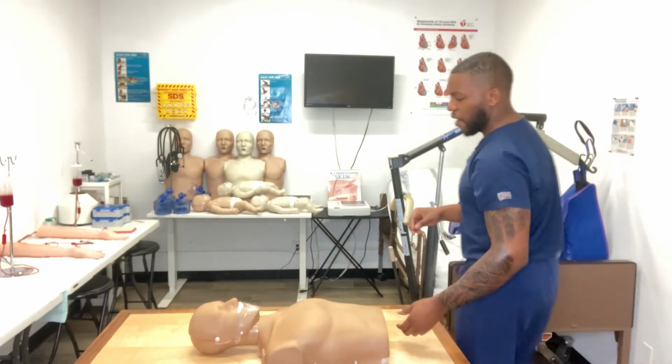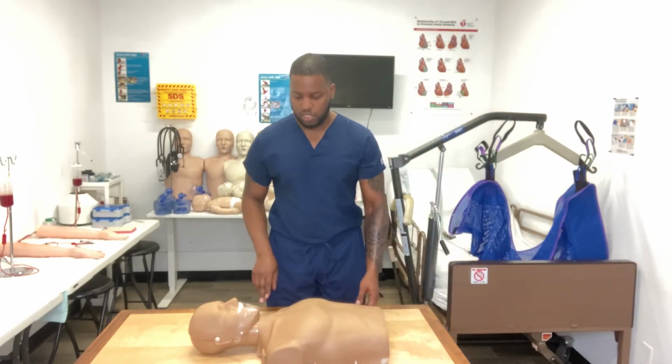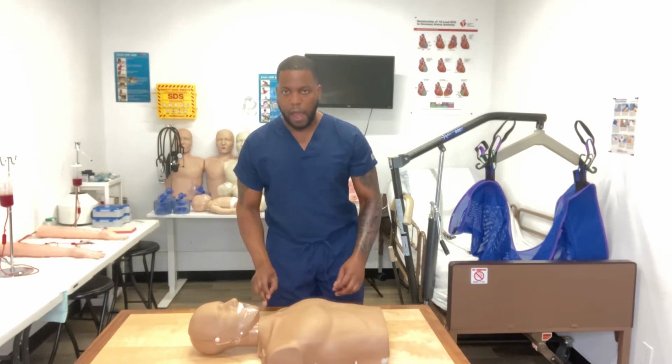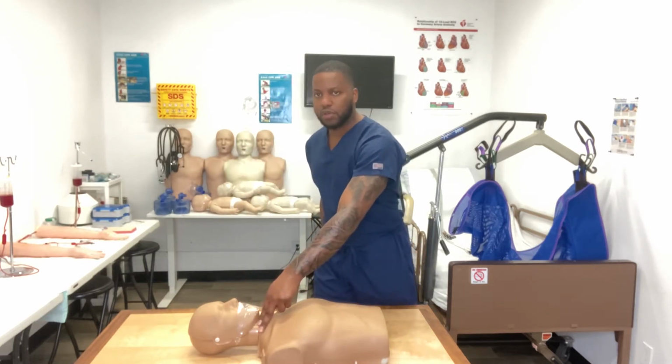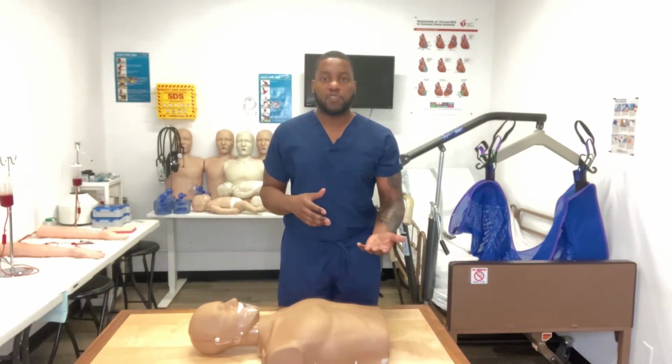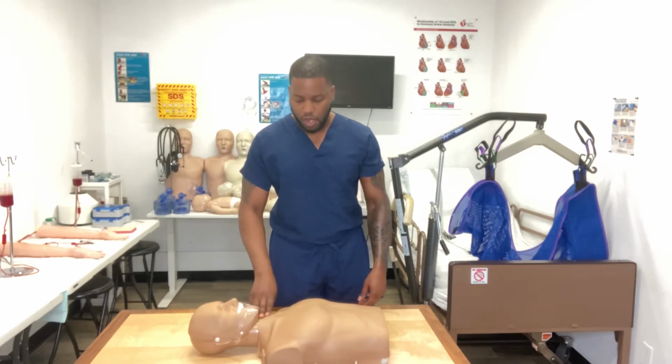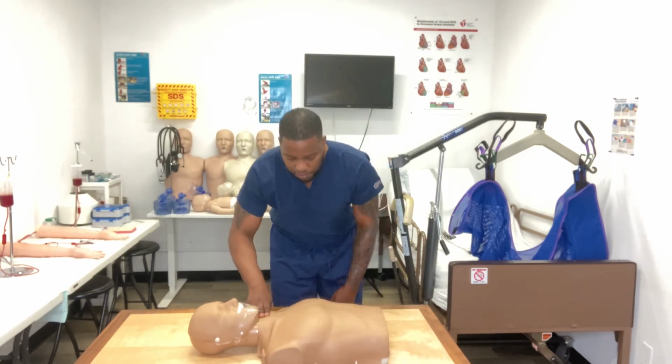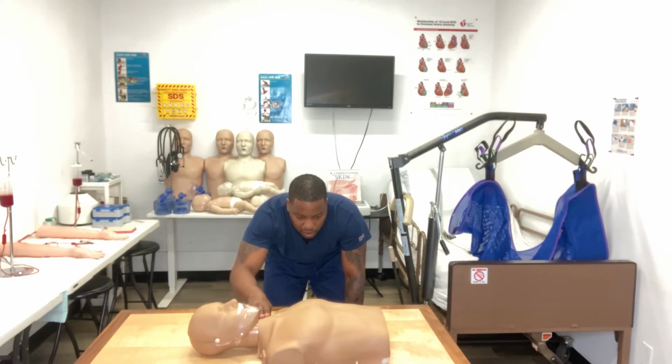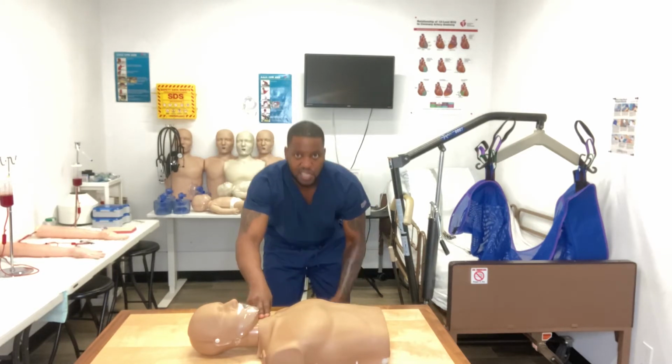You could check on either side, but it's best to check on the side closer to you. If I was on this side of the patient, I would check on this side. If I was on the opposite side, I could check on the other side, but it really doesn't matter. You want to check the pulse and look for breathing for no more than 10 seconds. How can you tell if someone's breathing? You can see the patient's chest rising and falling. That is the only way we should be checking for breaths. Look to see if the patient's chest is rising, and check for at least 5 to 10 seconds.